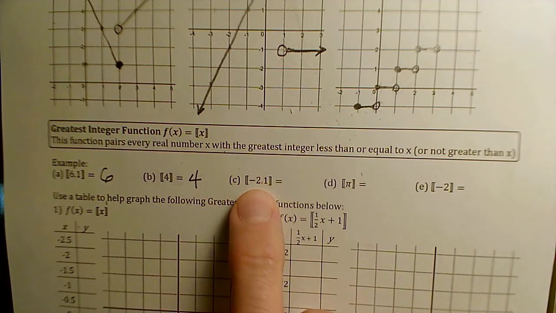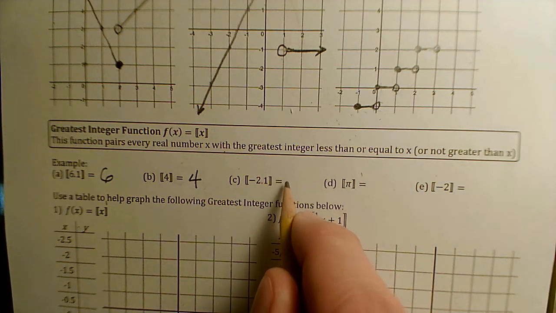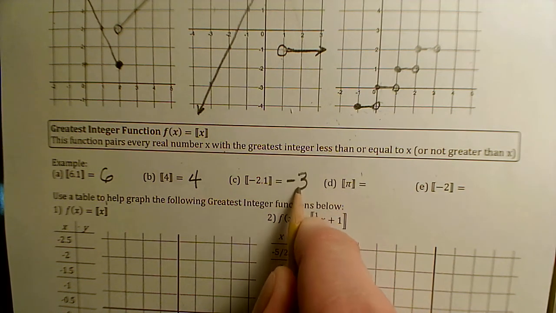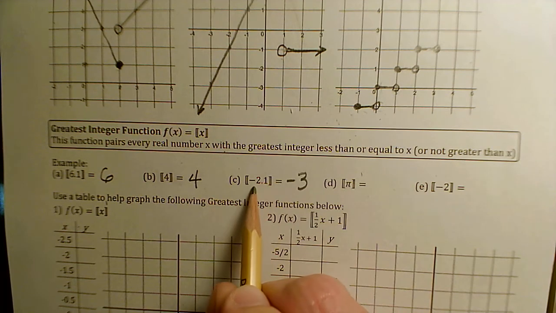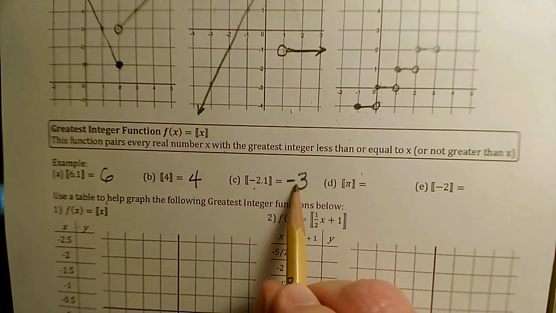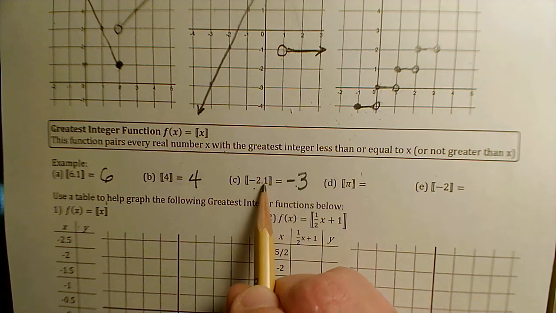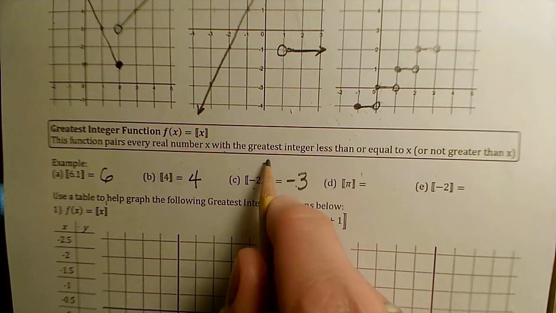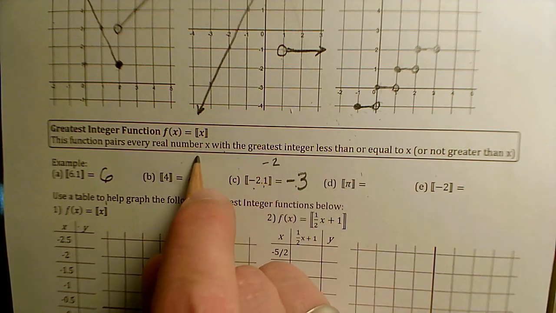It's negative 2.1. So we want the integer that's not greater than negative 2.1. All right, so you might think, oh, it's -2, but in reality, no, it's -3. -2 is bigger than -2.1, so we have to go to -3. It's the biggest integer not bigger than this. -2 is bigger, right? Think about the number line.